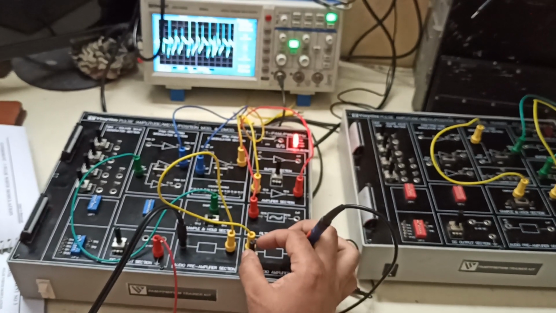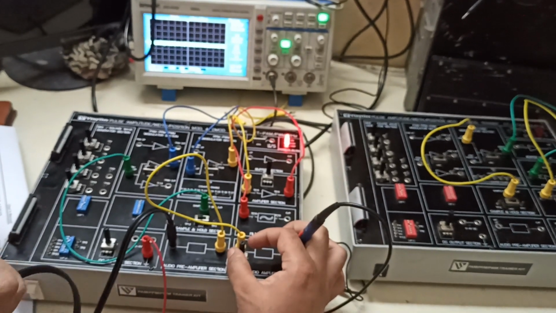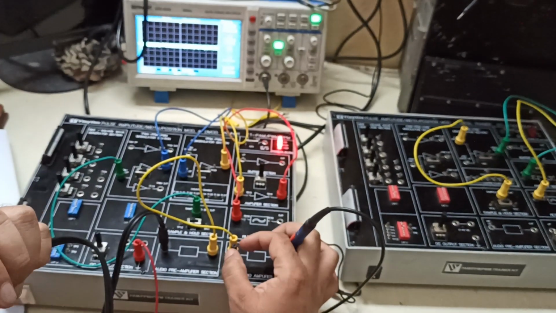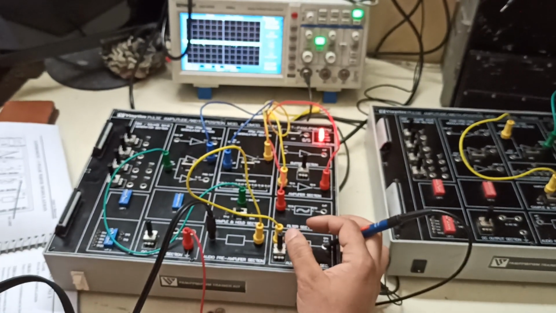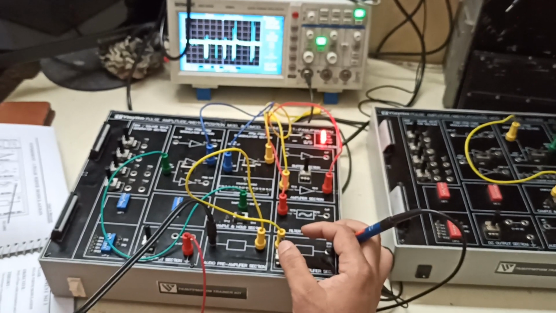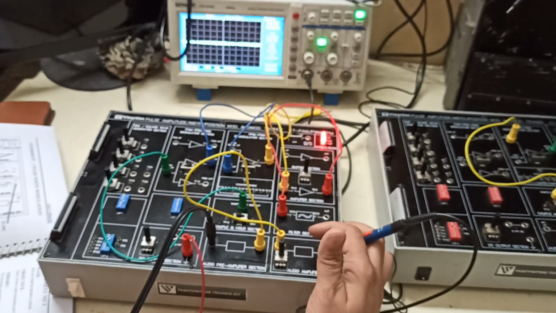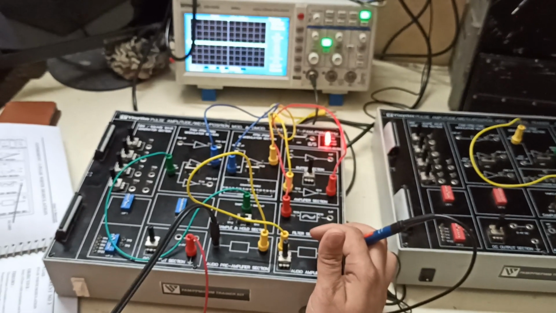If I decrease the amplifier, you can see that you cannot get the output either in the waveform or from the speaker. But as I increase the knob of the audio amplifier section, you can see the waveform, and you can also hear the output from the speaker. So this is the working of the audio preamplifier and audio amplifier section. Thank you.